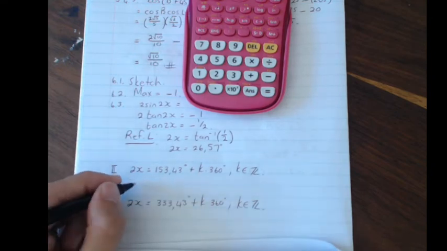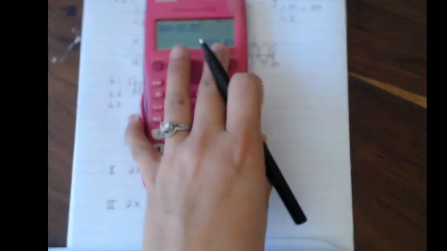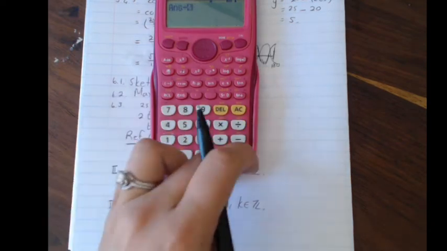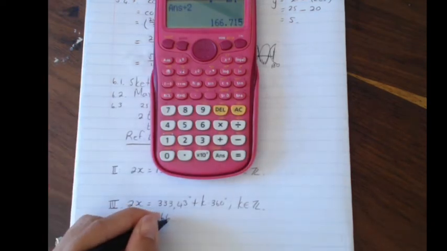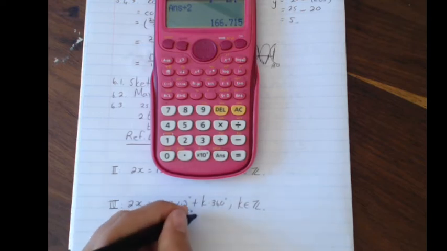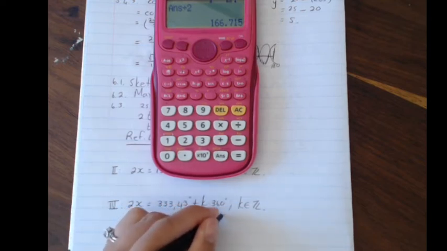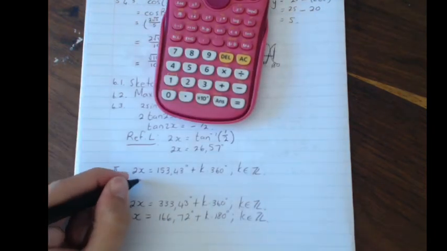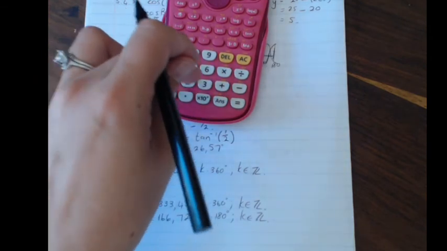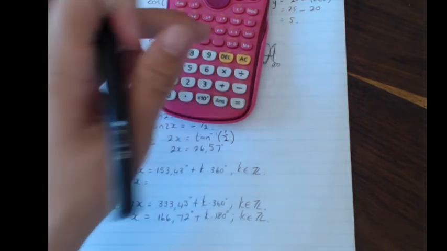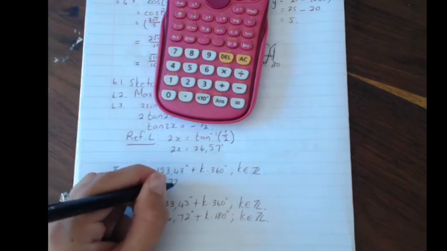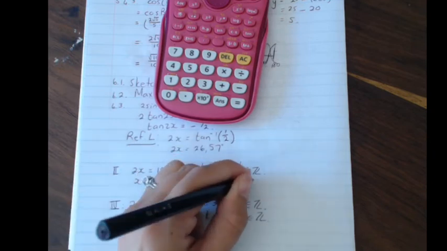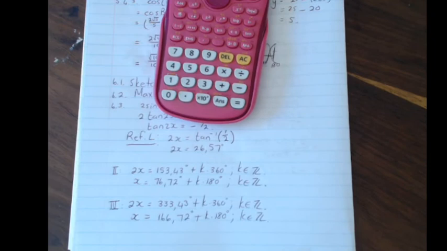Okay, and then I want to divide by 2. Since I have this value on my calculator, I'm just going to do this one first. Divide by 2 is 166.715, so 72. And divide by 2, producing there 180. And then this one, divide by 2. There we go. So there's my general solution.